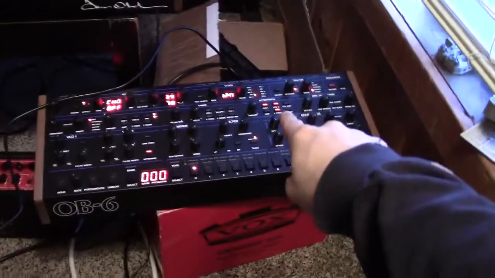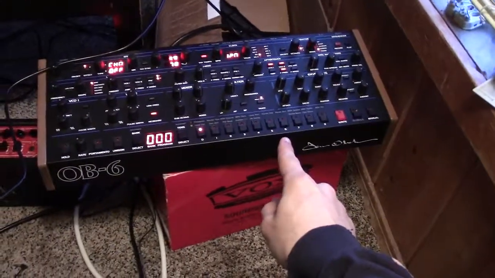I'm just using a regular MIDI cable that's going out from the OB-6, and you plug it in and you turn it on. There are some automatic drivers that your computer should see and recognize. It says your driver is ready to use, or your device is ready to use, which is a good sign.